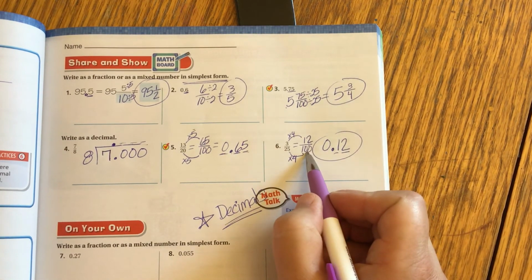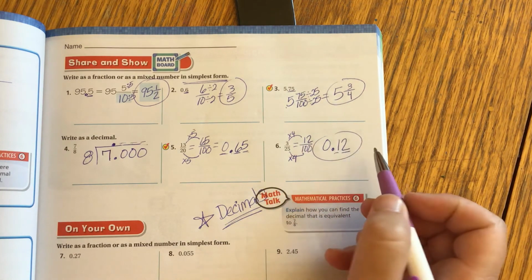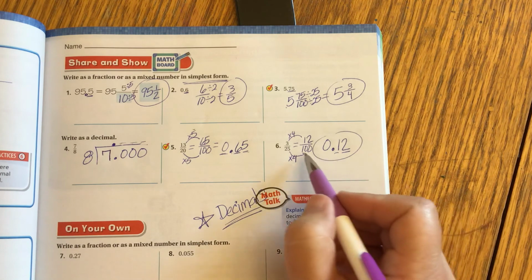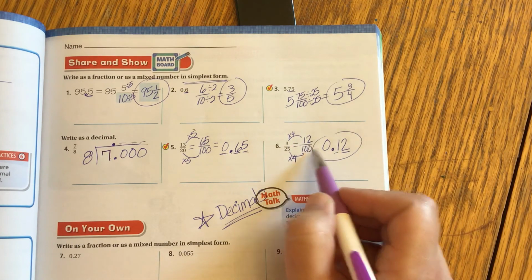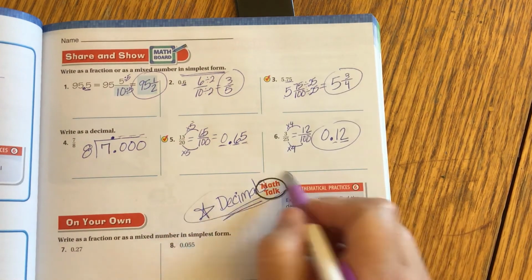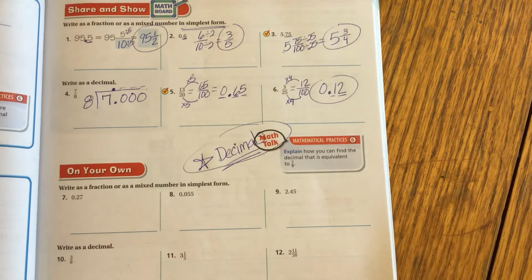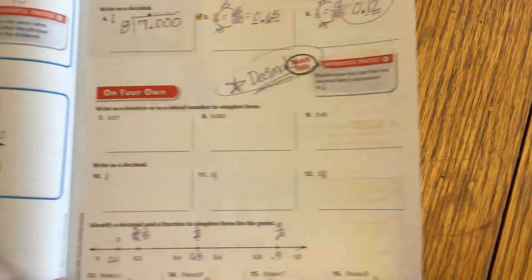If you can get the bottom number to 100, the top number would go in the hundredth spot. So we've got to times it by 4 on the bottom and the top, and we get 12 hundredths. Writing it as a decimal, this is what it looks like, 0.12. Decimal is the code word or bonus word for today, so take note of that.